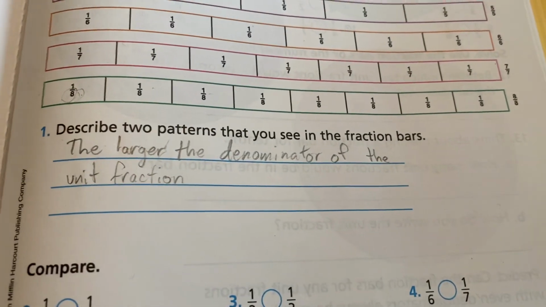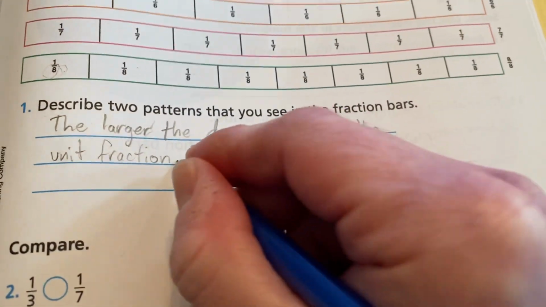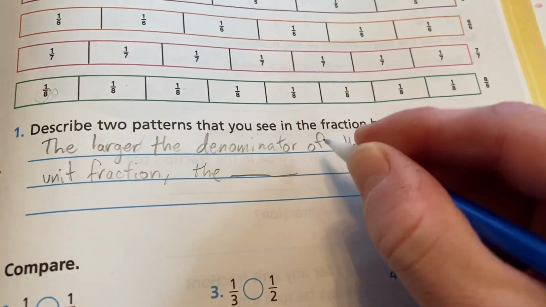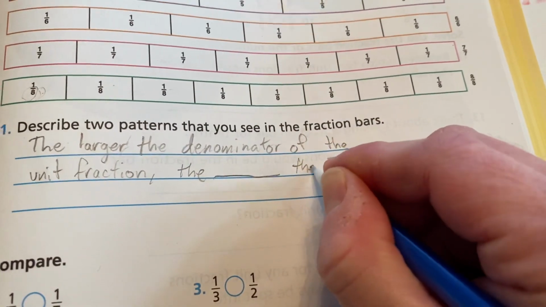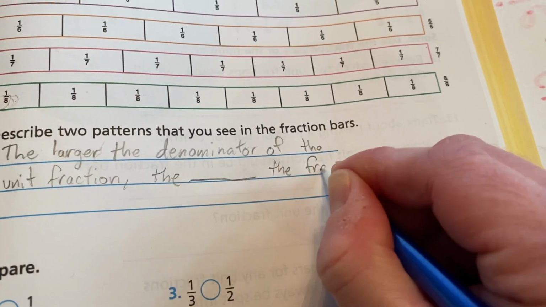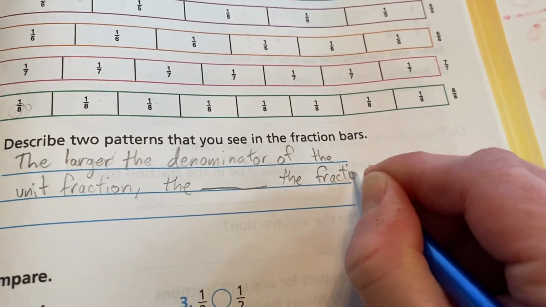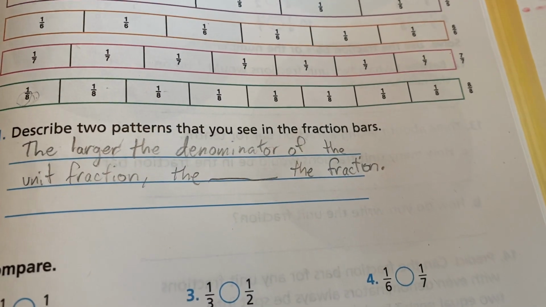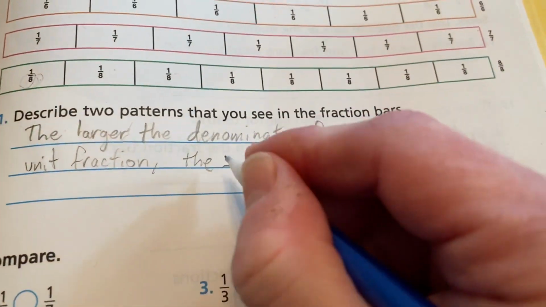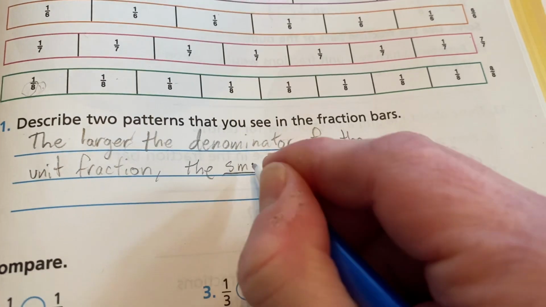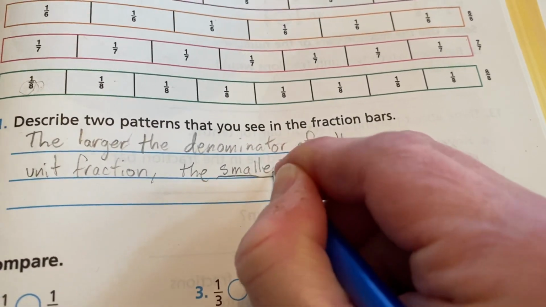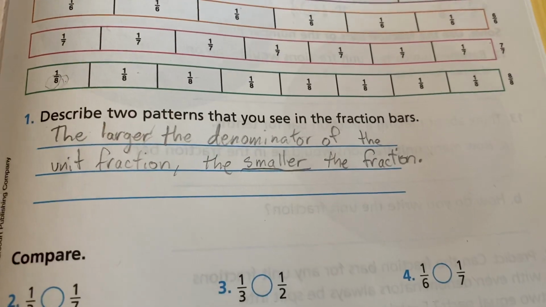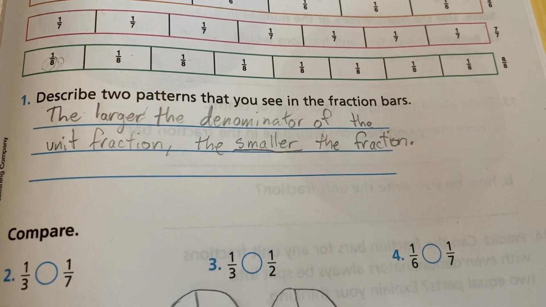The larger the denominator of the unit fraction, the blank fraction. Pause the video, fill in the blank. The smaller the unit fraction. Go ahead and try to see another pattern that you've found in here.